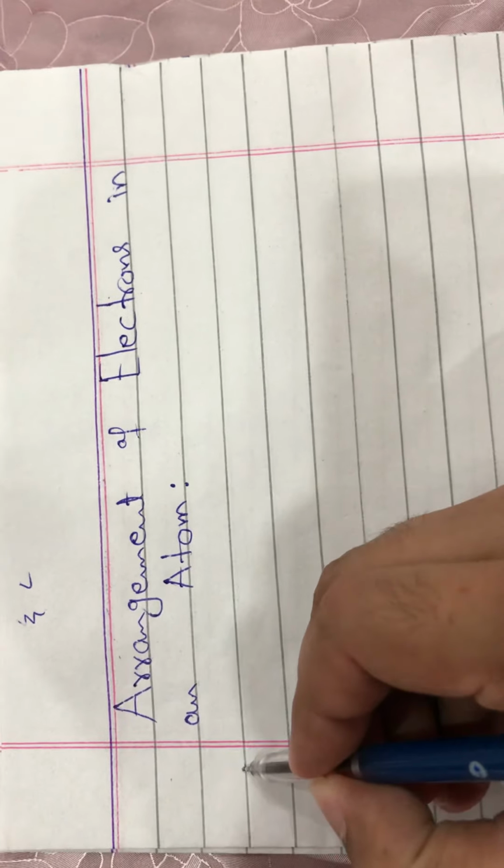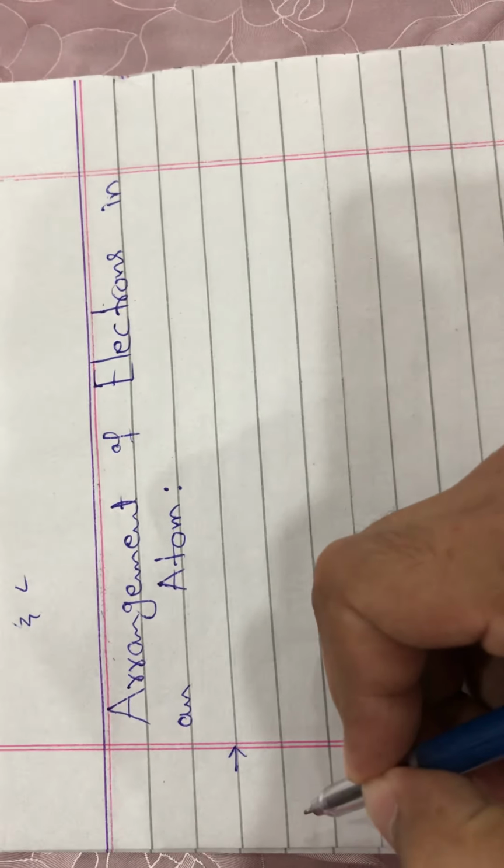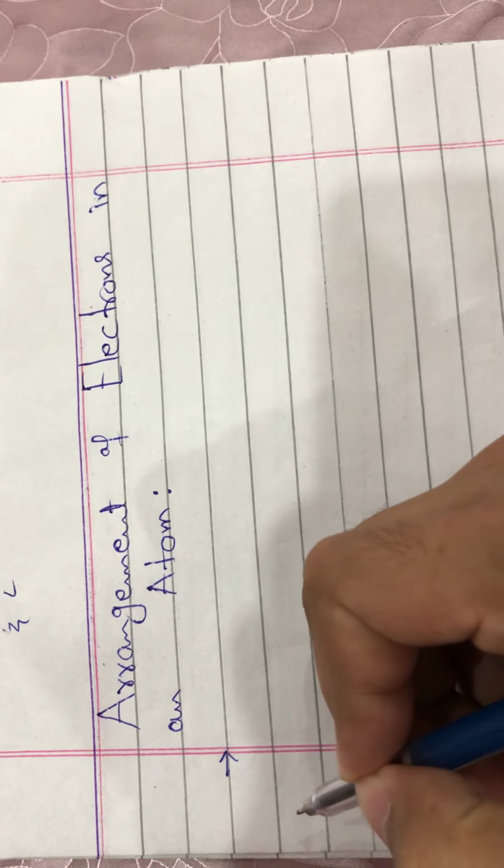Now, how can we arrange the electrons in an atom?